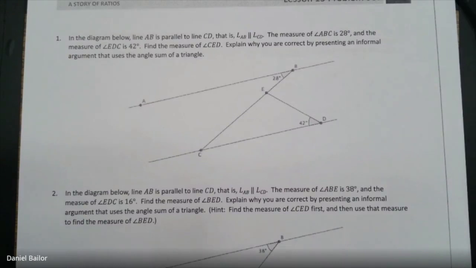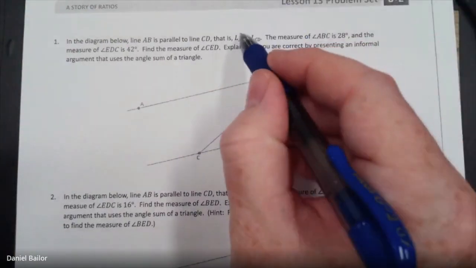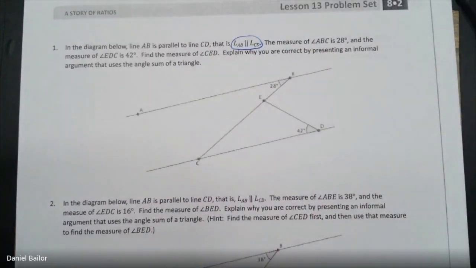So for number 1 on the problem set, it says, in the diagram below, AB is parallel to line CD. Very important that they're parallel, because parallel means we can use our corresponding, alternate interior and alternate exterior rules. They have to be parallel if we want to use those rules. So it's a good thing they told us these are parallel.